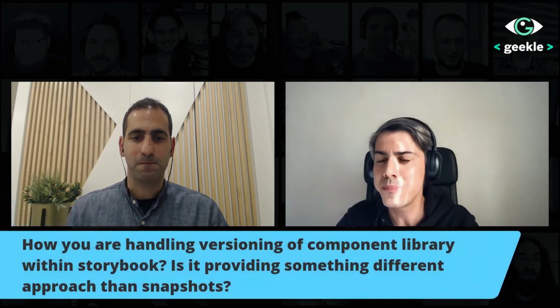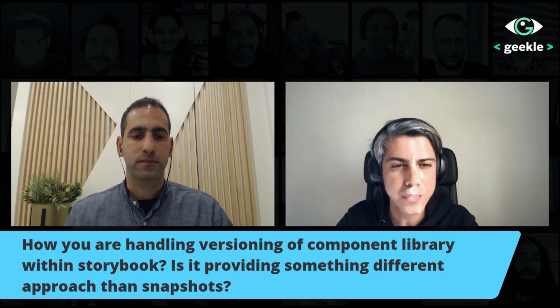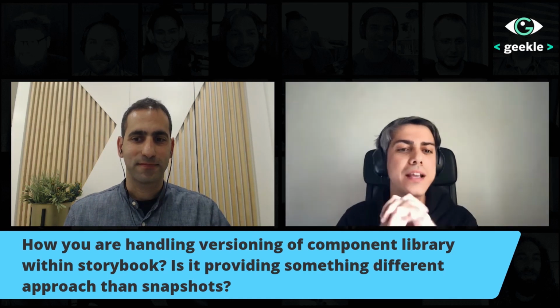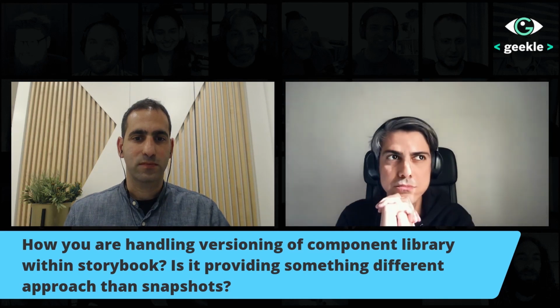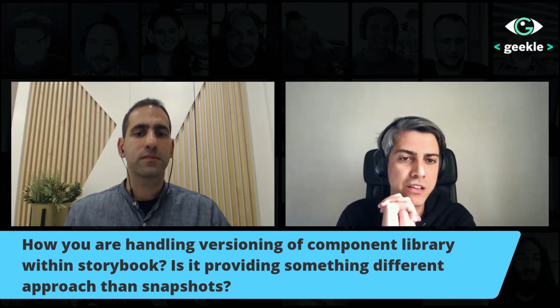So how are you handling versioning of the component library within Storybook? Excuse me, can you say that again? Your voice just cut out. Oh, sorry, I'll also write it here. How are you handling versioning of the component library within Storybook? Oh, basically we're just using Git, and that's it. There's no other approach, nothing different. It's pretty much the same thing.